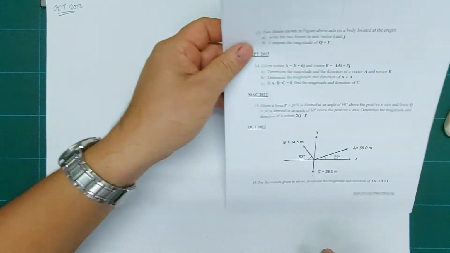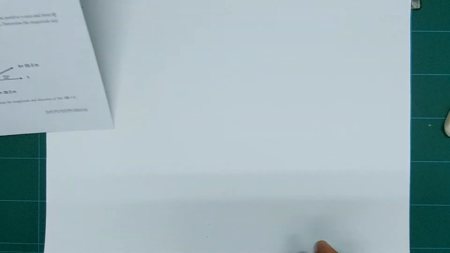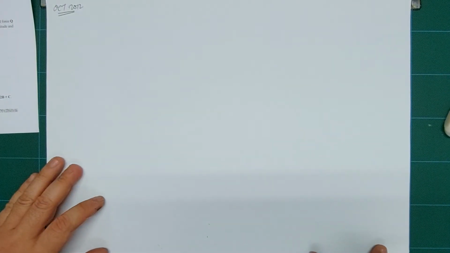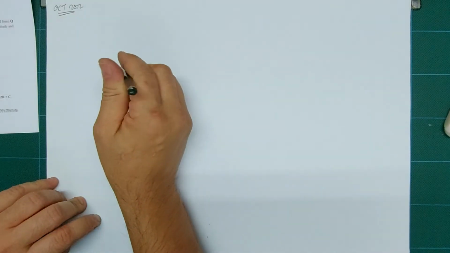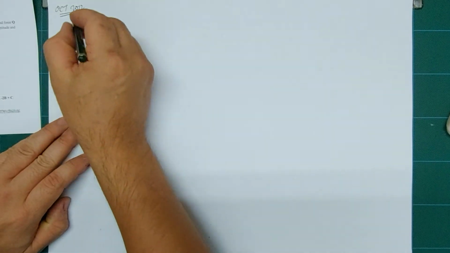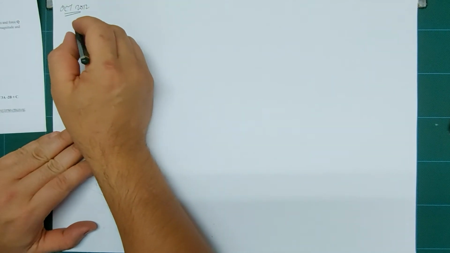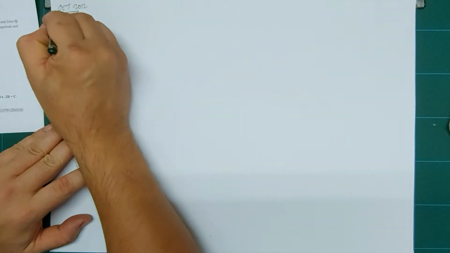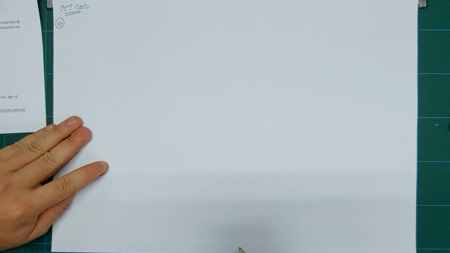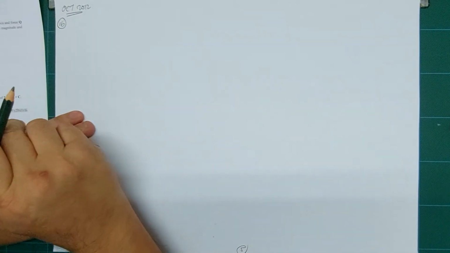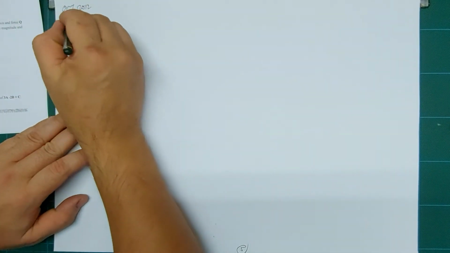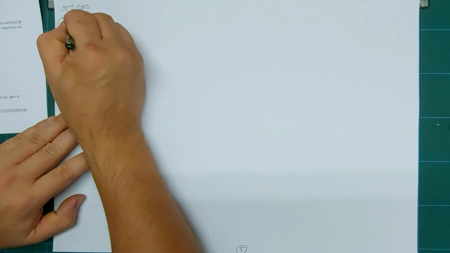You can use drawing method, but this one is complicated. If you draw, it might not have the accuracy that we want. Our first step, we split the vector into ij component. This is our page 5. Our ij component here, that component will be a first.